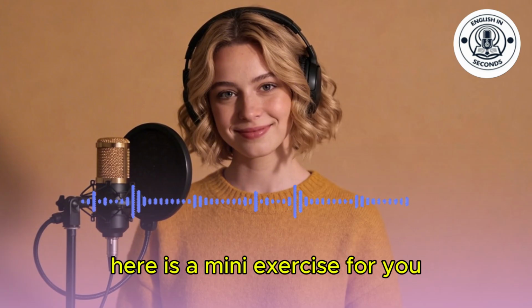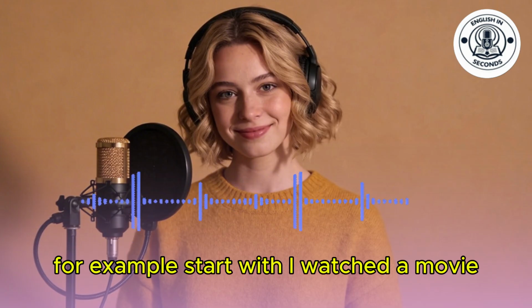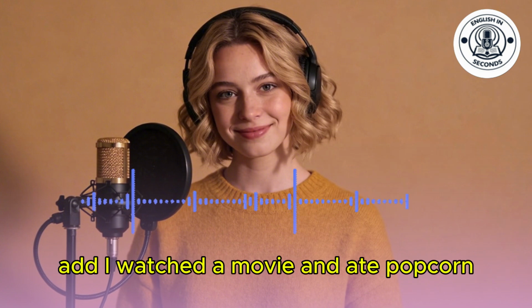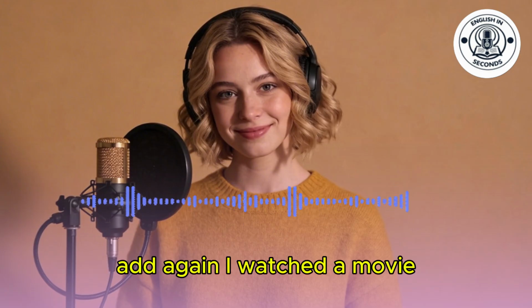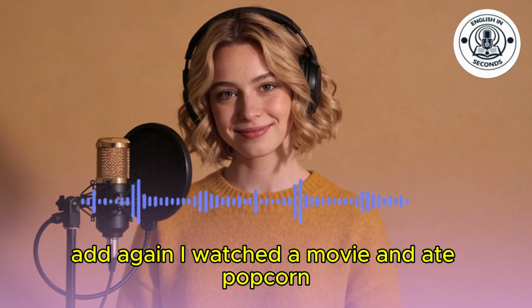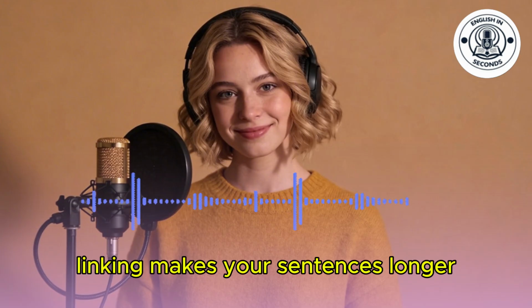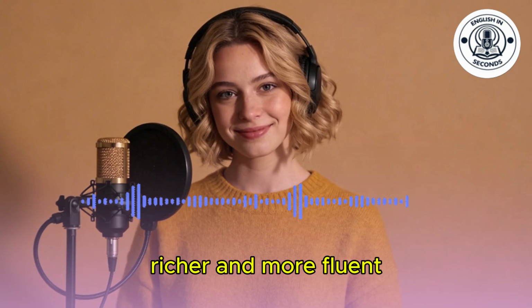Here is a mini exercise for you. Take one short description and add a linking word. For example, start with, I watched a movie. Add, I watched a movie and ate popcorn. Add again. I watched a movie and ate popcorn while my brother played games. Add again. I watched a movie and ate popcorn while my brother played games, and later we talked about our favorite characters. Linking makes your sentences longer, richer, and more fluent.